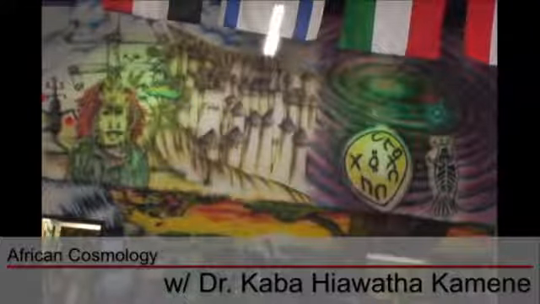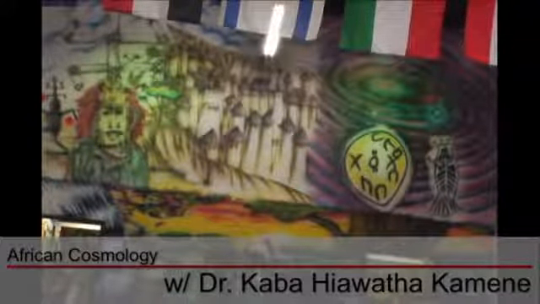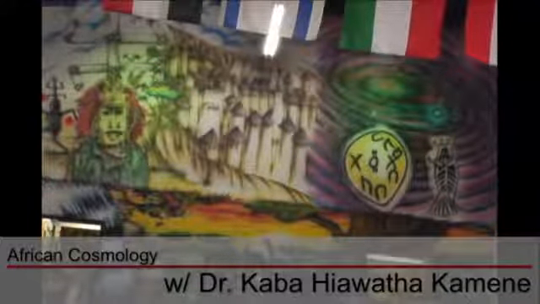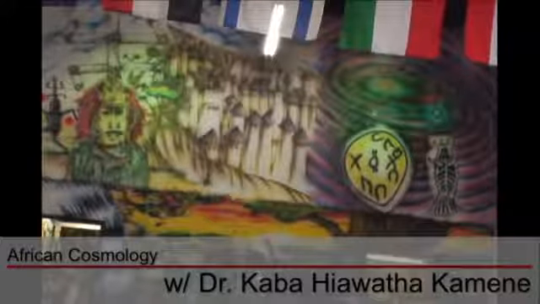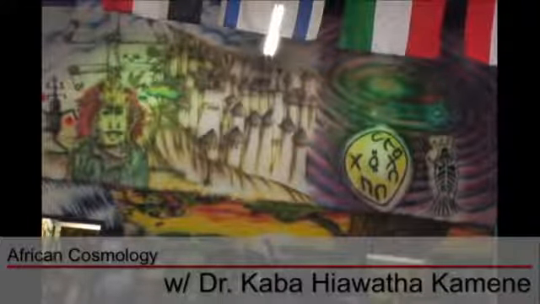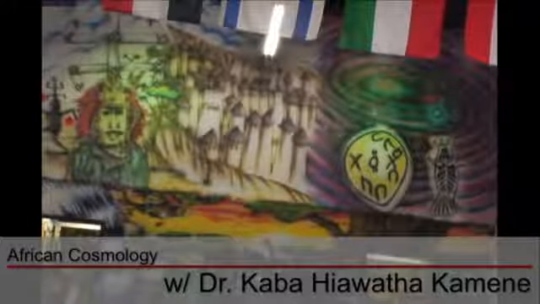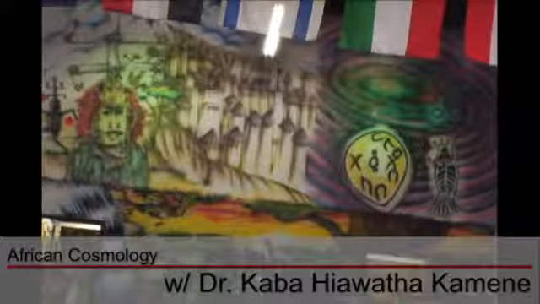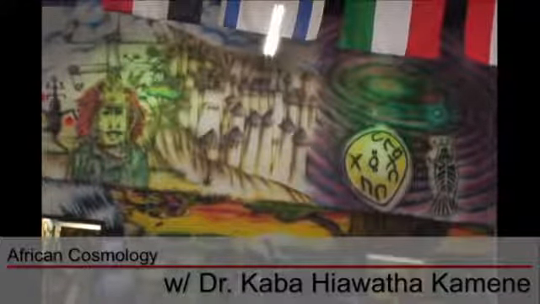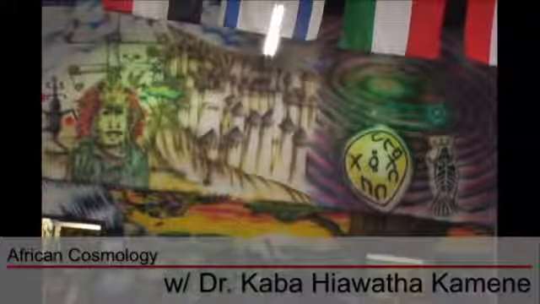Griaule and Dieterlen are in Dogon territory at a time when they're celebrating this Sigui ceremony. They wrap up the ceremony, and they're about to put the Kanaga mask, which is made one every 60 years now. One every 60 years. They're bringing it in.